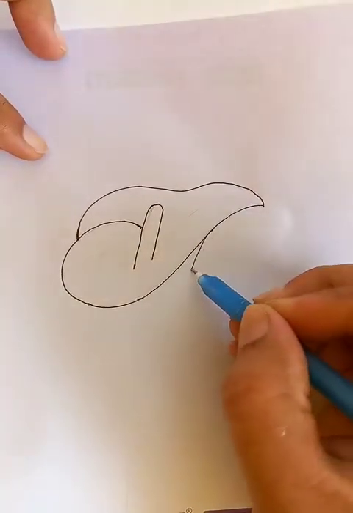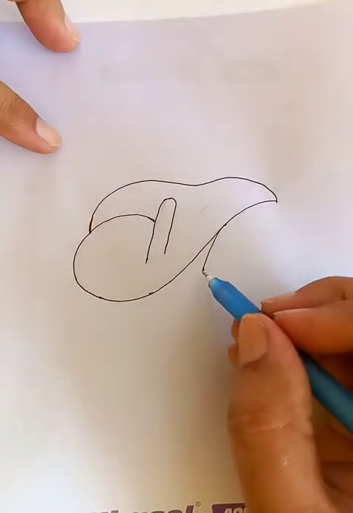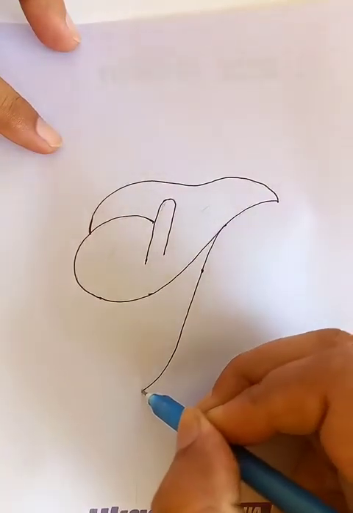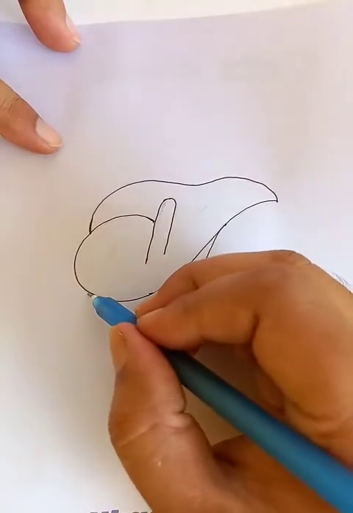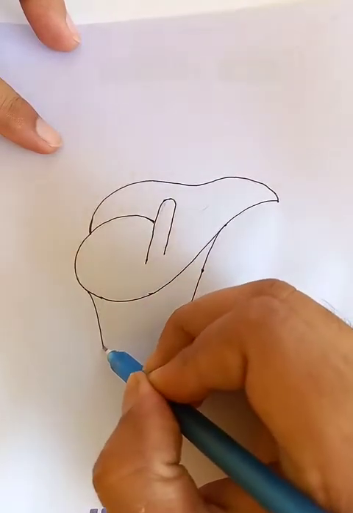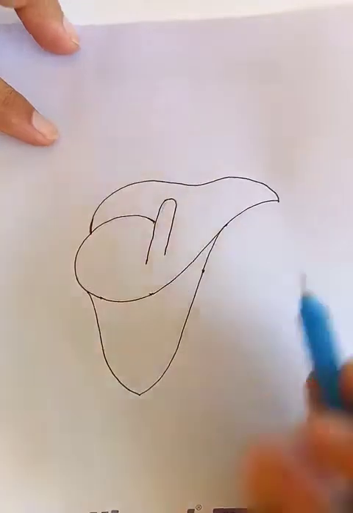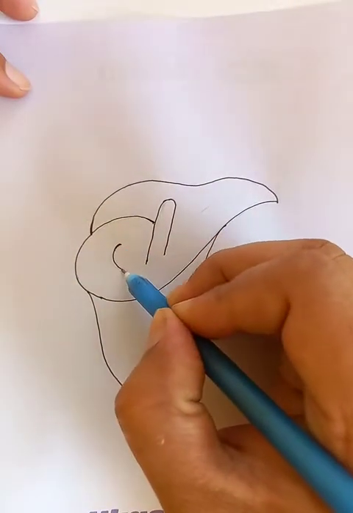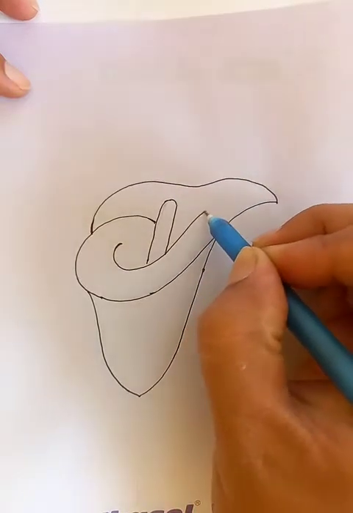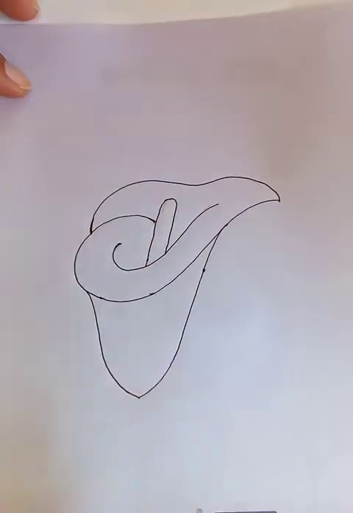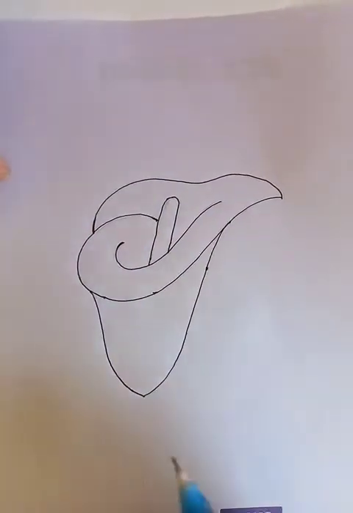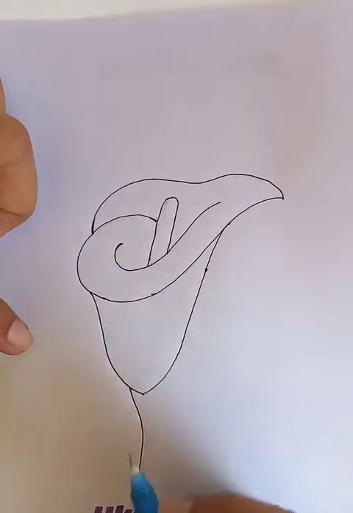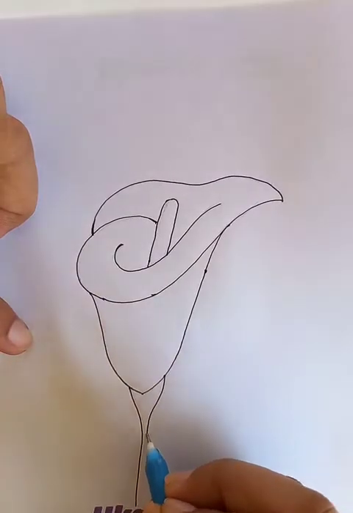In the bottom, we draw an outline like this. From left, draw another line and connect here. Let's draw another line and connect here. We can extend the line up to this, draw another line up to this.